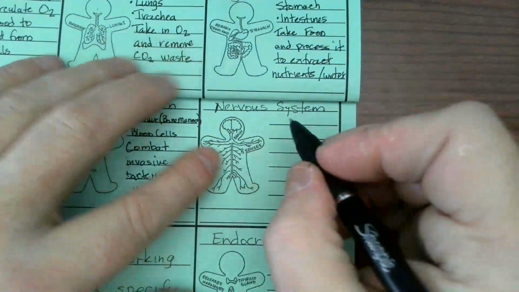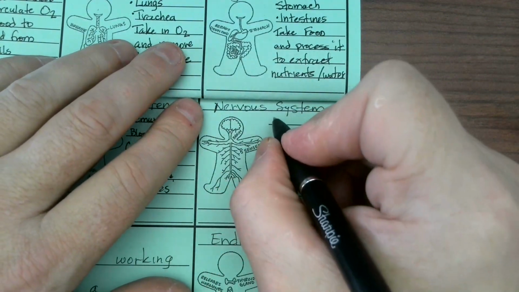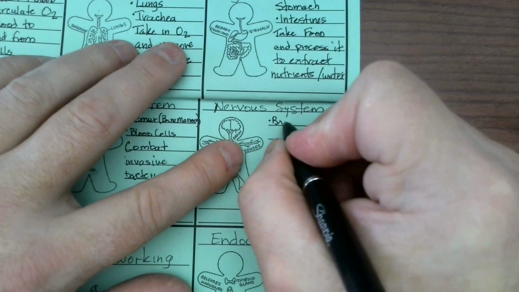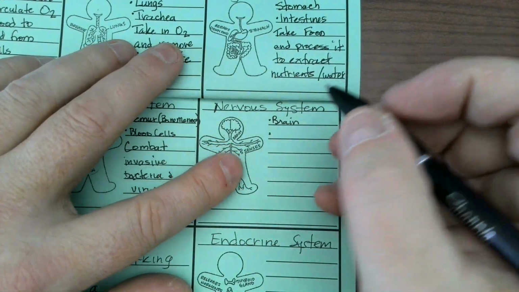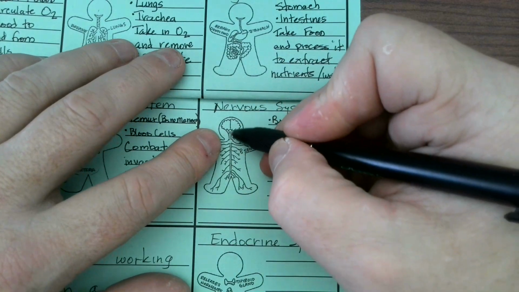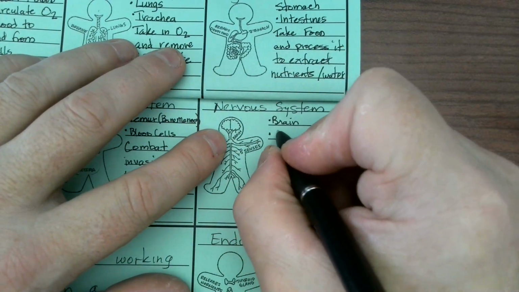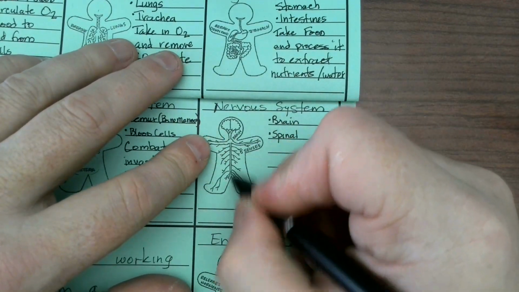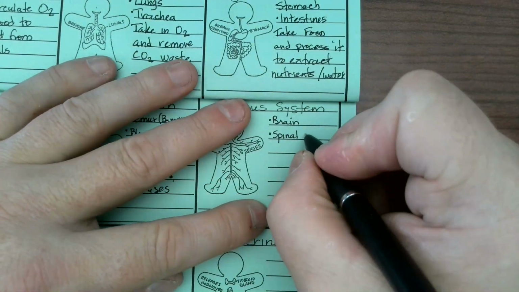Okay, nervous system. Okay, this is the nerves that function within our body. Okay, certainly the brain would be probably the chief organ of this system. We also have our spinal cord that goes down through our backbone, that is basically the central pathway by which all the other nerves combine in the body.